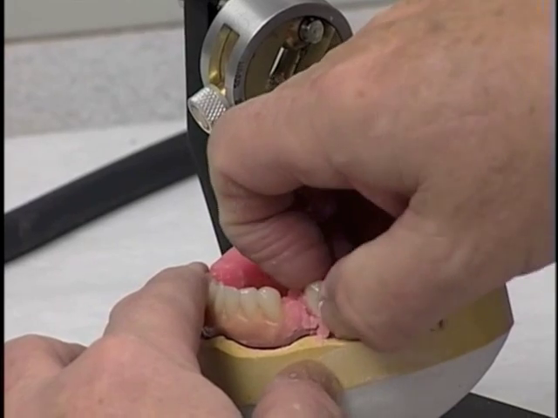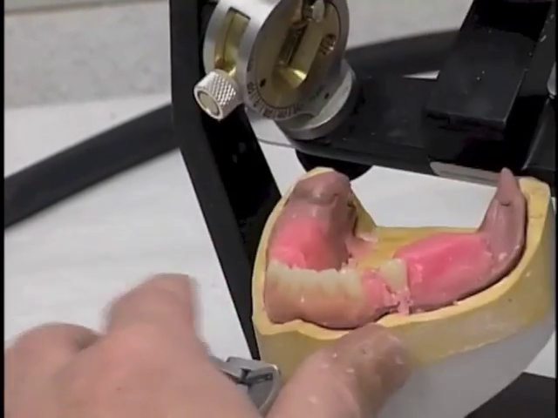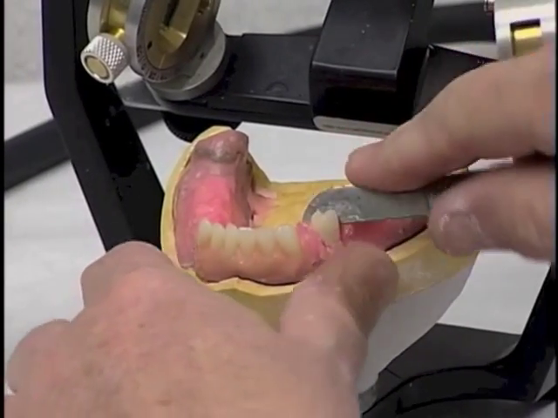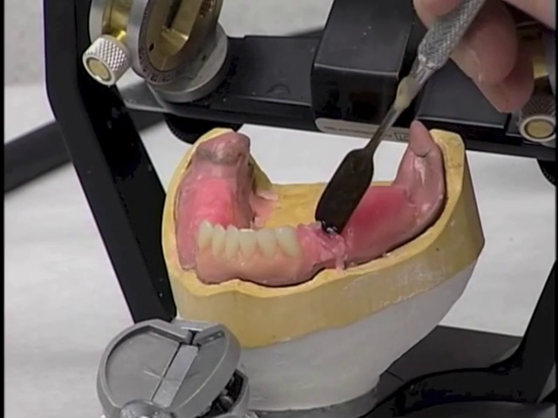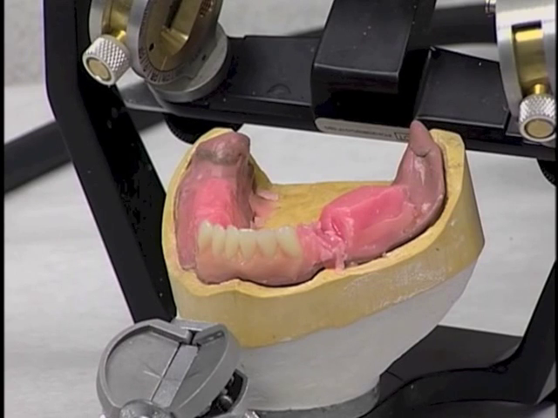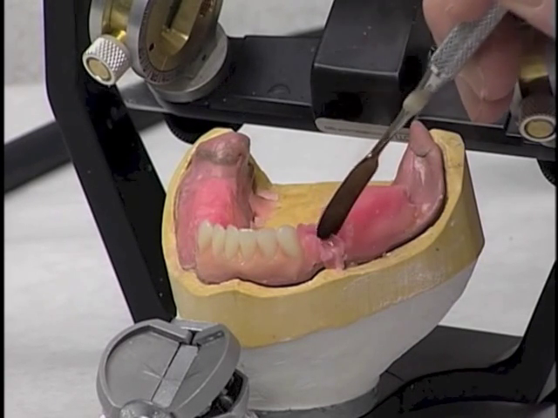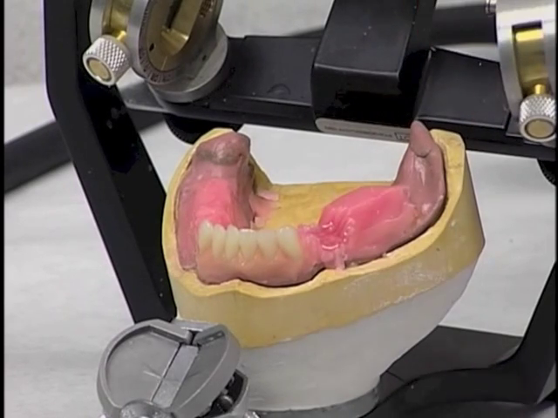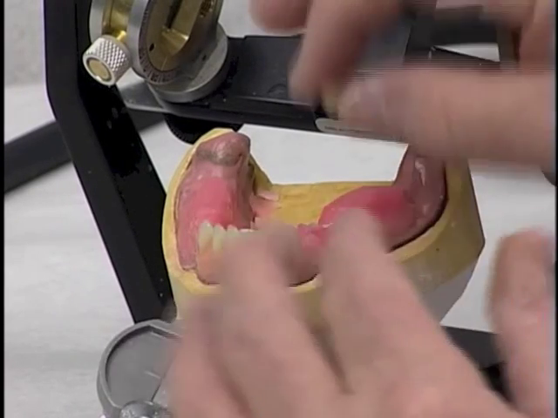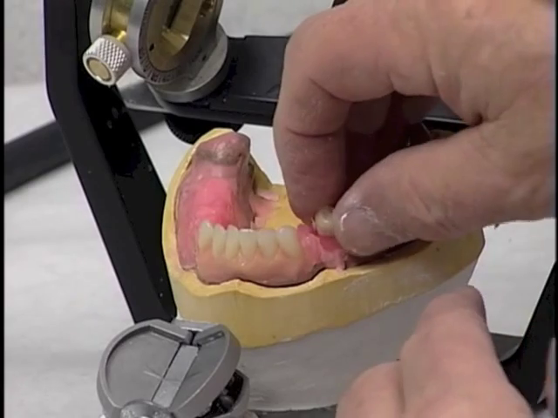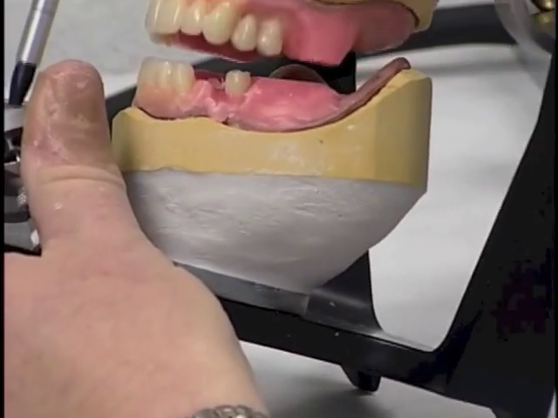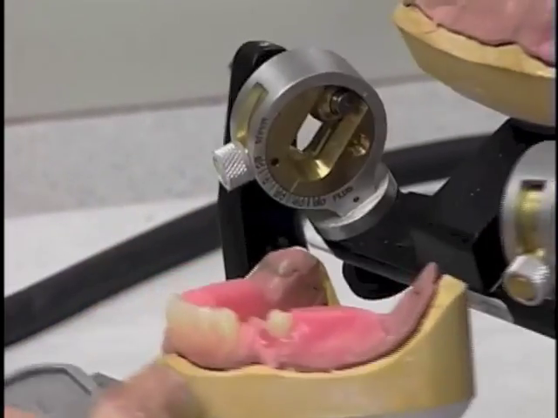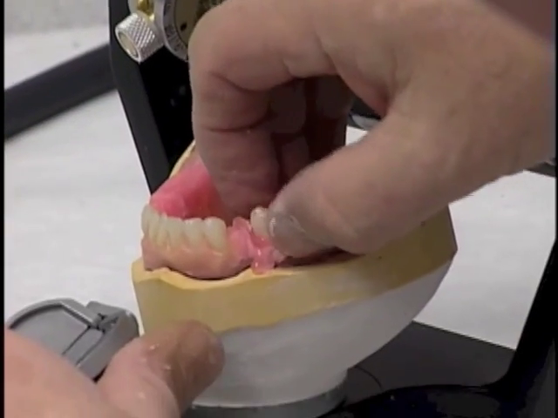So what we'll do, we will remove that mandibular second premolar, pull the wax more, get the wax soft enough to where we can play with that tooth a little bit better. Now let's place the tooth back in again. Too far to the distal, so we want to bring it forward a little now.